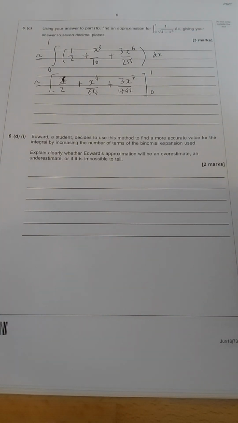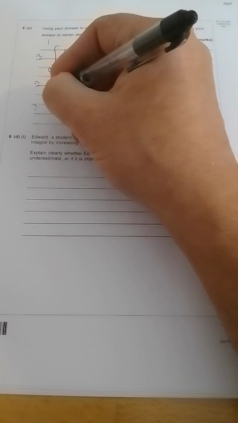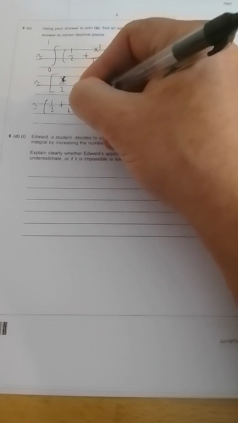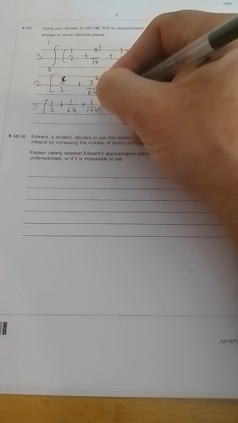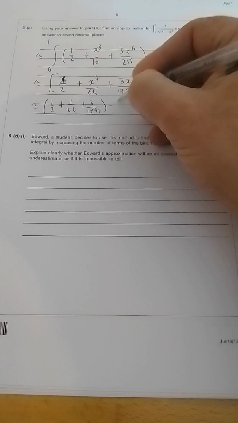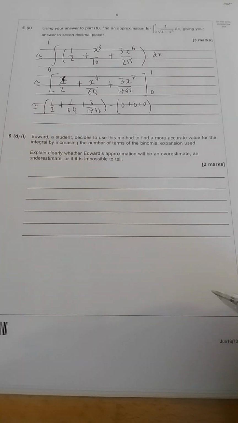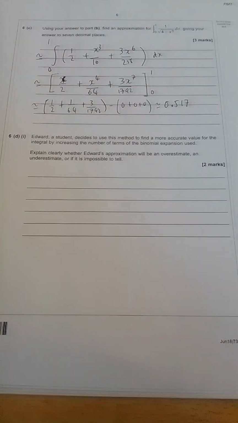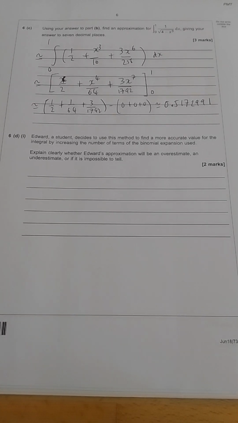And we need to put in 1 and 0. Okay, and if we put in now 1 into the first one, we will get a half plus 1 to the power 4 is 1 over 64. 1 to the power 7 is still 1 times 3 is 3 over 1,792. Minus putting in 0 as a limit, we have 0, 0 and 0. And then if we put that into a calculator, we can get our 7 decimal place answer, which is 0.517291. And that's part C of the question completed.